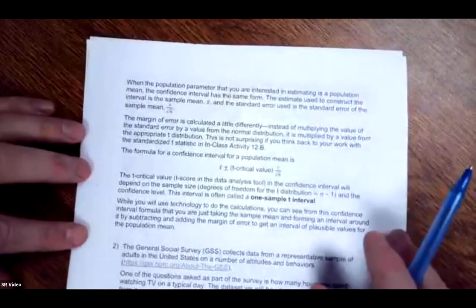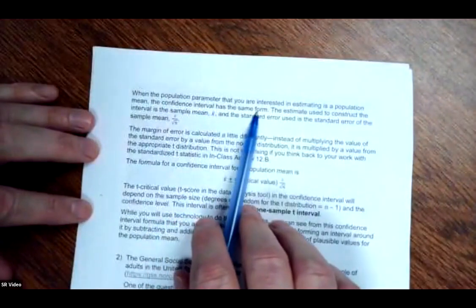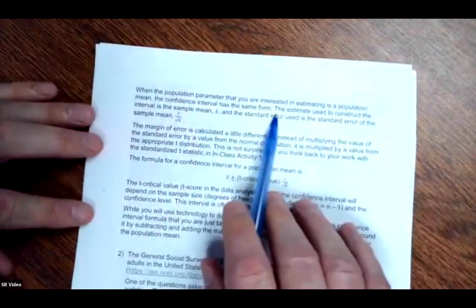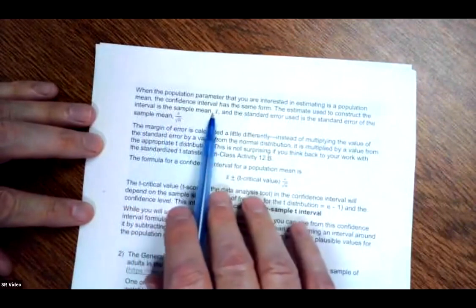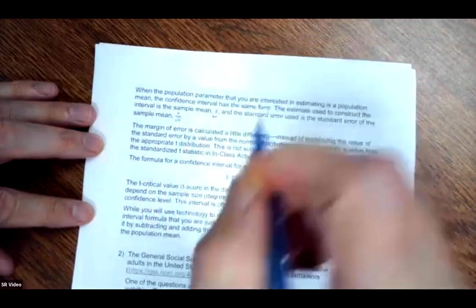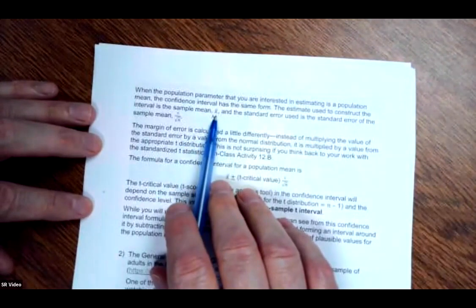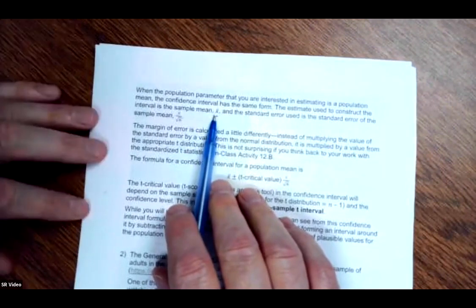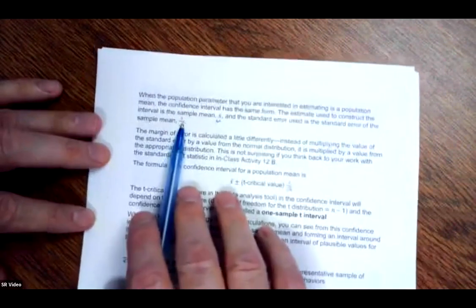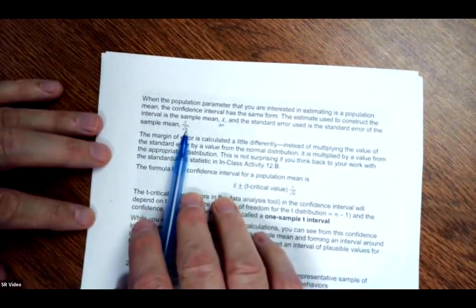So when the population parameter you are interested in estimating is a population mean, the confidence interval has the same form: estimate plus or minus margin of error. In this case, the estimate used to construct the interval is the sample mean, x bar. x bar is an estimate for the population mean, mu. And that's ultimately what we're trying to determine, what is the value of mu for a given population, so we can make a decision based on our discipline. And the standard error used is the standard error of the sample mean, s over the square root of n. s is your sample standard deviation, n is your sample size.